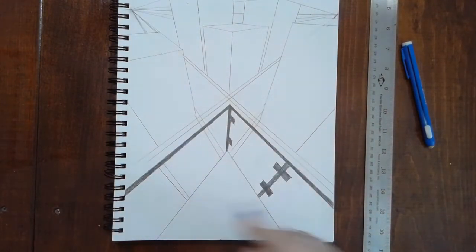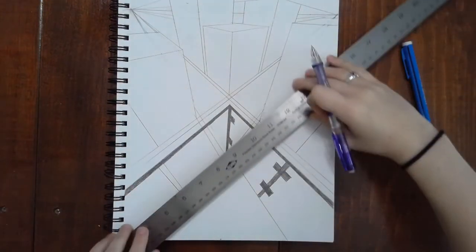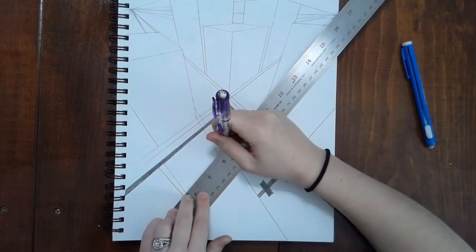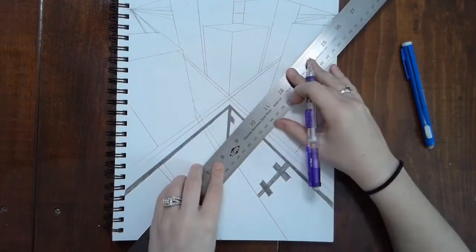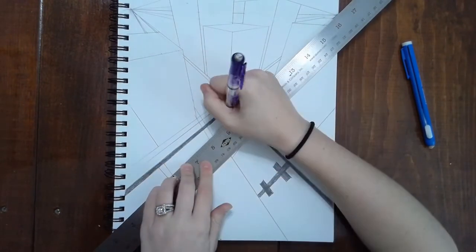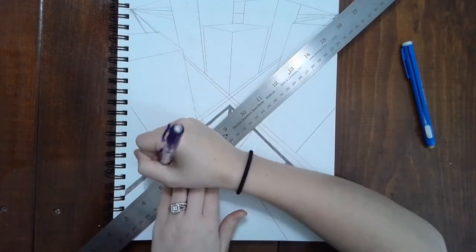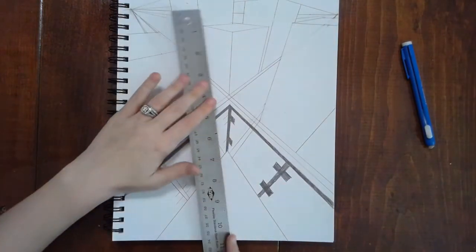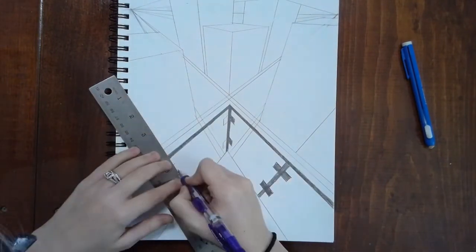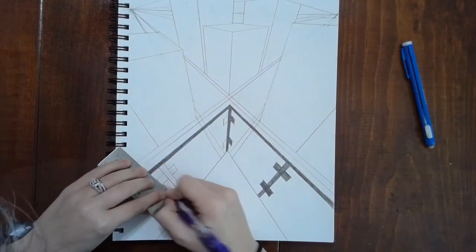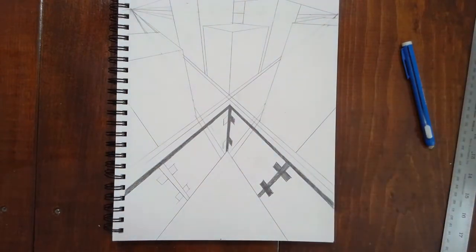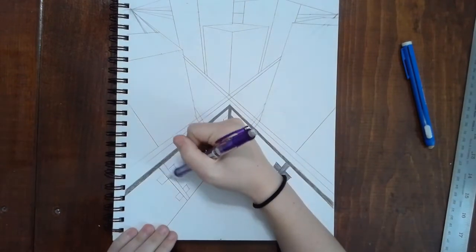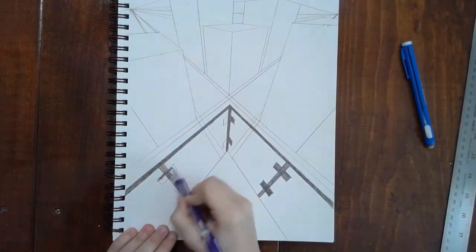All right, and I'm going to do the same thing over here, except now I'm lining them up to the right vanishing point. Okay, so then I'm going to figure out the ends by lining up to the third vanishing point. All right, so once you get these last few drawn in, go ahead and erase the extra bits. And of course, once you get rid of the extra bits, you can shade them in.